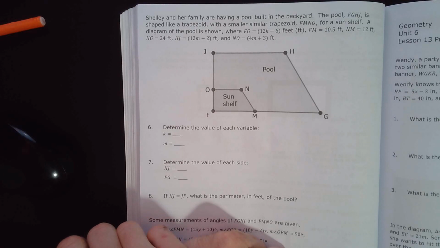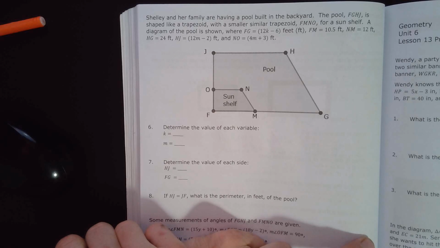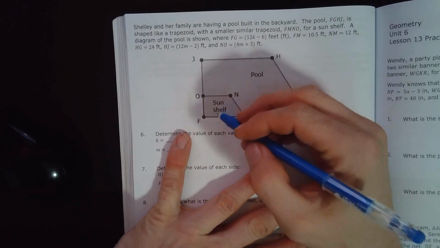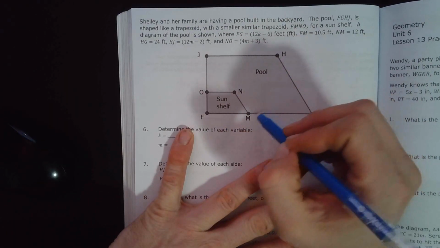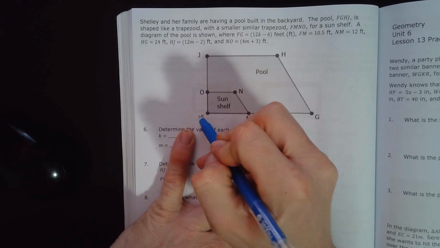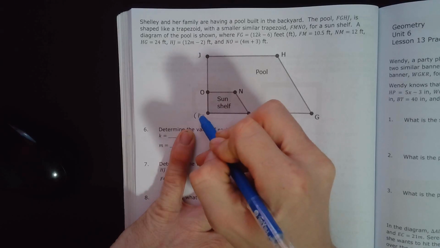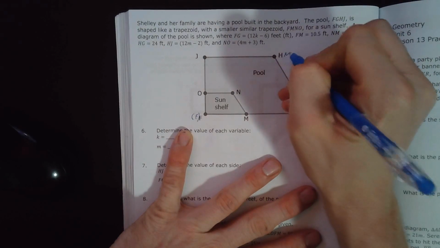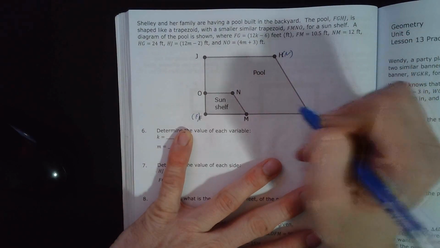And it still means it's a quadrilateral, and that still means that the sum of the interior angles of this is 360. And we are going to pair up the angles. They both share F. F and F are shared. N and H are shared.